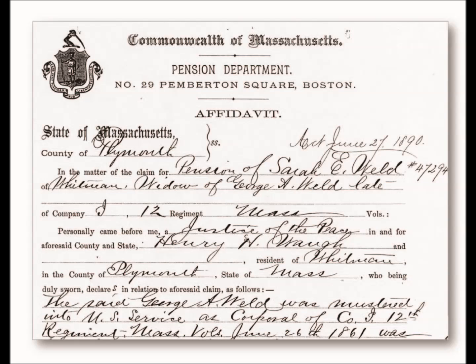Here's a particular affidavit. This case is for Henry Waugh, and he was a resident of Whitman, Massachusetts when he served. And this affidavit goes into his claim for a pension, and it also is to validate the pension for not himself, but for the widow of George Weld, who he served with in Company I, 12th Massachusetts.